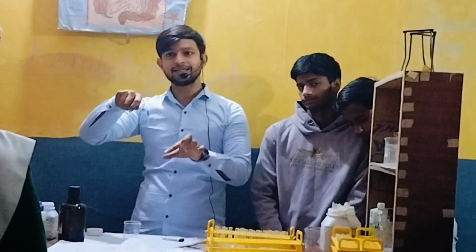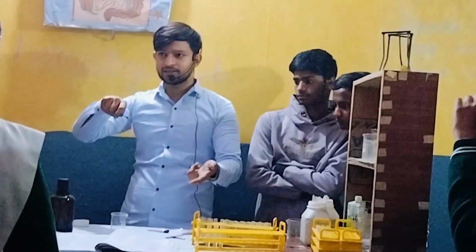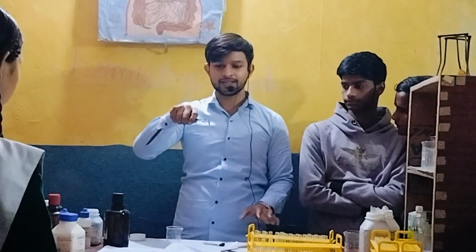Please see. Has the color changed? No, it is red in color. So it confirmed that when we add red litmus paper into base, then it changed into blue. And when we add it into acid, then the color will not change. It remains red. Okay.